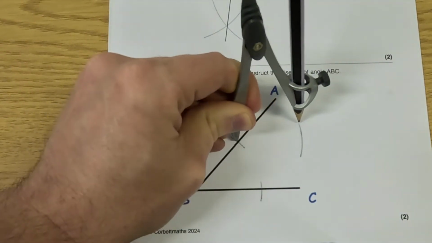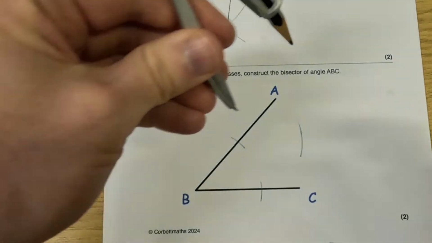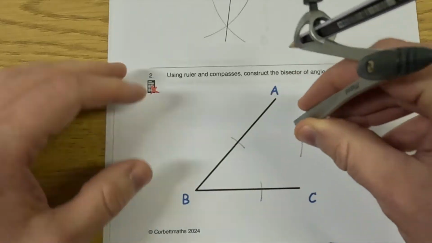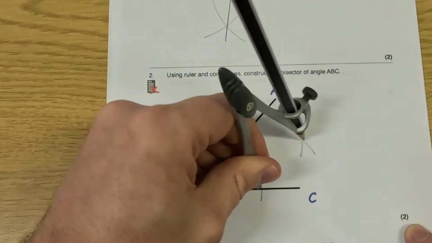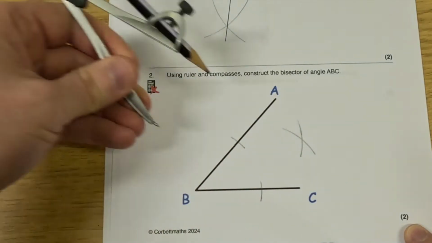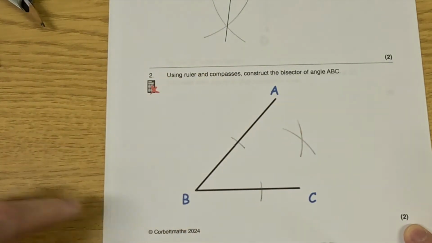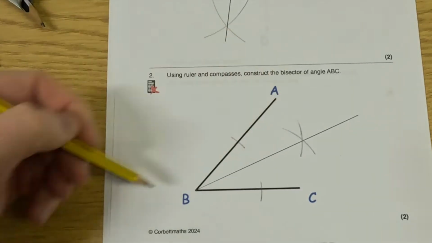So I'm going to draw an arc towards the middle somewhere, and then keeping the compass the same size, I'm going to put the point of the compass on the point where the arc crossed the line BC, and I'm going to do another arc again towards the center. And where those two arcs intersect, if I join that point up to the point B, then that will be the angle bisector. So let's do that. And that's the angle bisector.